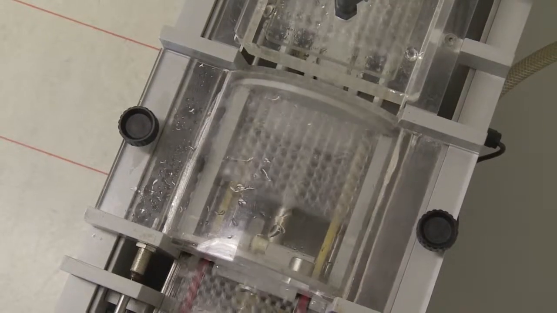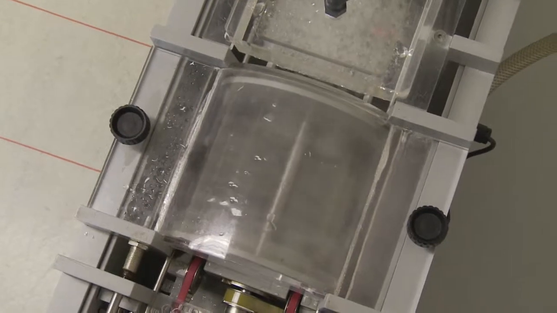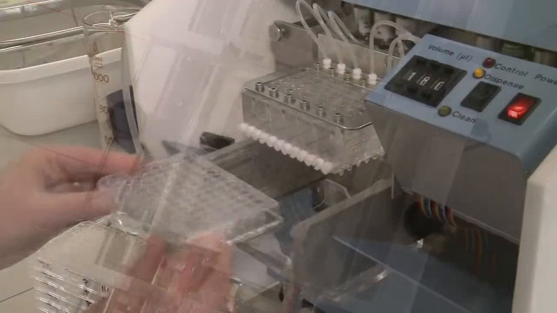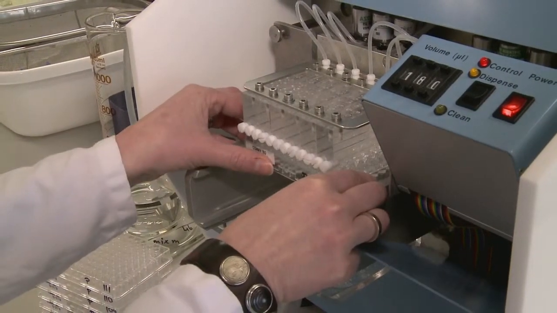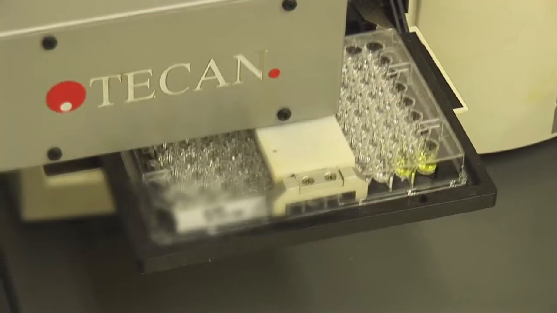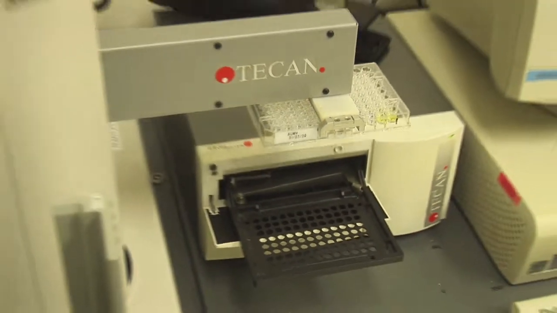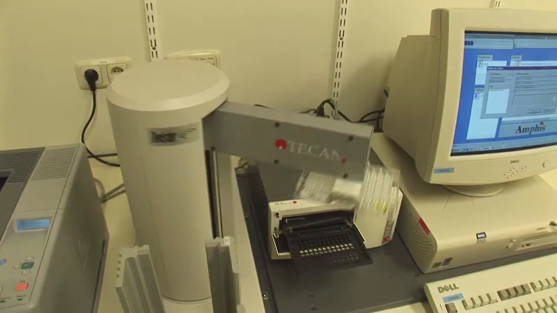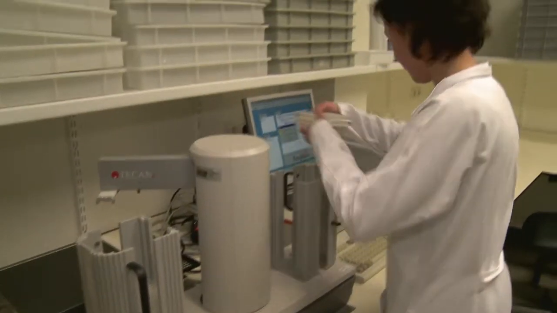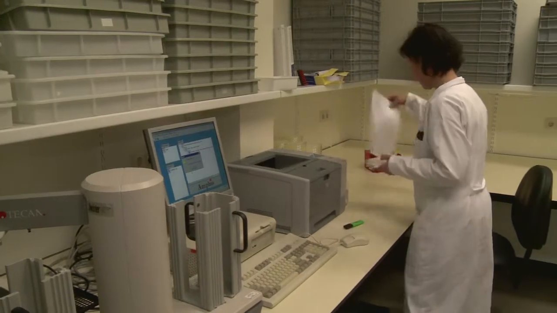After rinsing the plate again to remove unbound antibodies, a chemical is added which is converted into a measurable yellow pigment by the enzyme. This color change reaction can be measured using a photometer. The amount of yellow pigment is a measure of the amount of pathogen present.